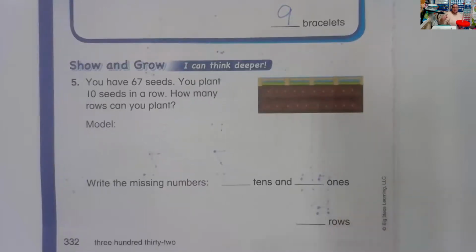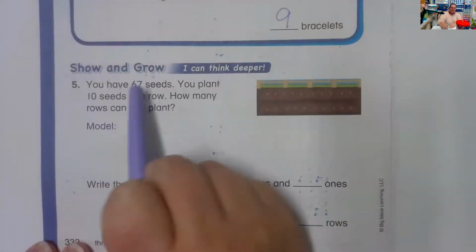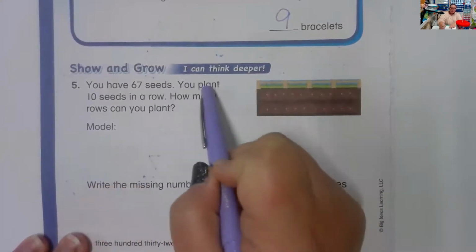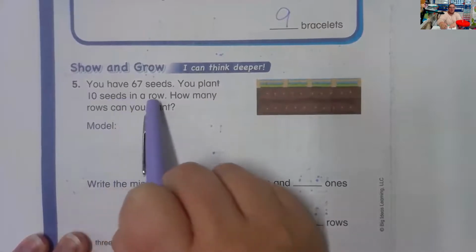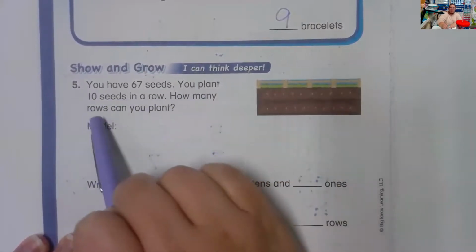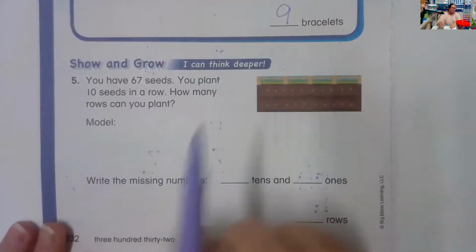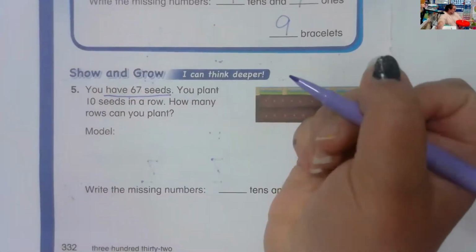All right, let's take a look here. Let's read all together. You have 67 seeds. You plant 10 seeds in a row. How many rows can you plant? Ooh, what do we know? What do we know? We know that we have 67 seeds. What else do we know?